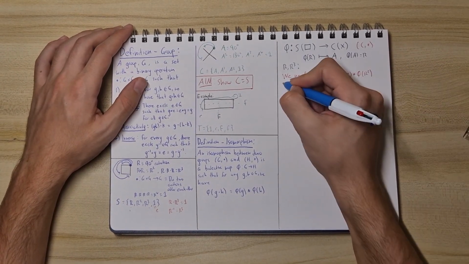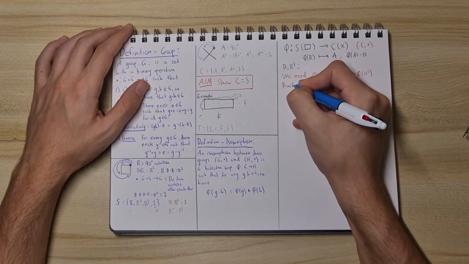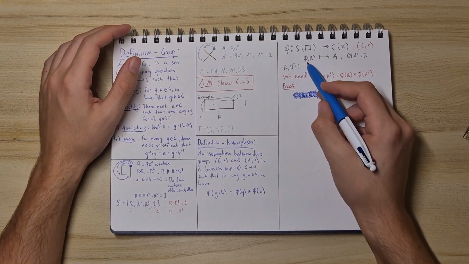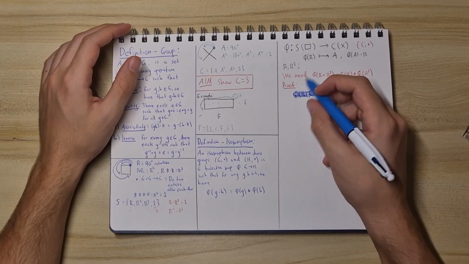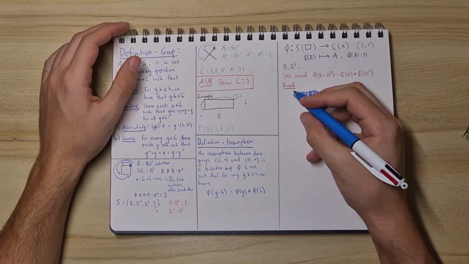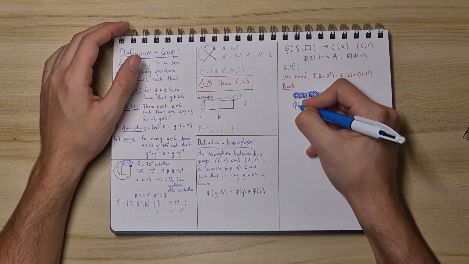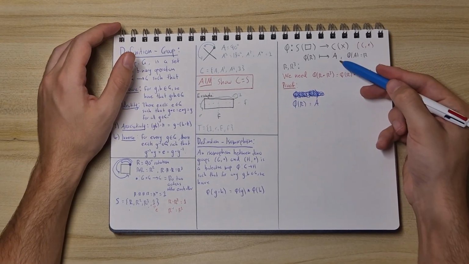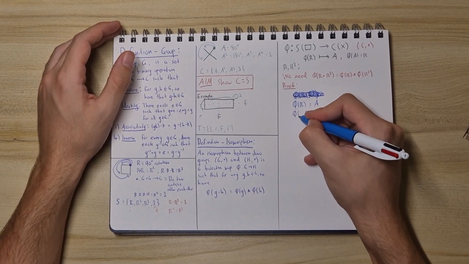Now, let's prove it. So, proof. Before we prove this, I want to understand what phi does to every element of the group, not just R. We know that phi of R is equal to A, right? That's how we defined phi. Well, what's phi of R squared?